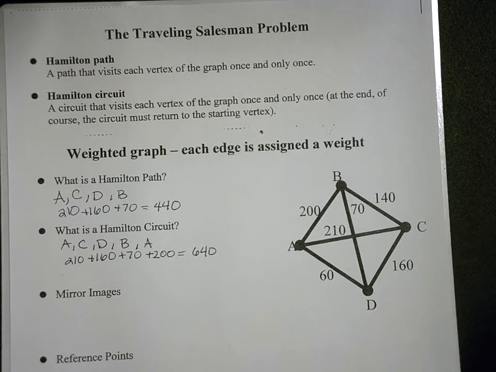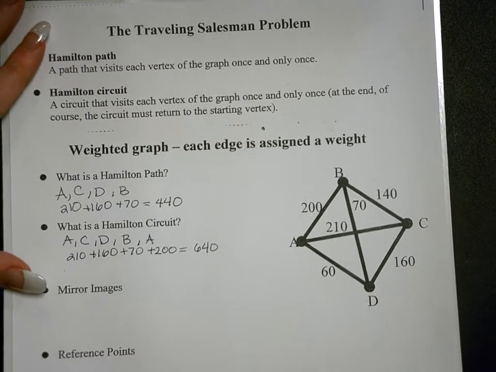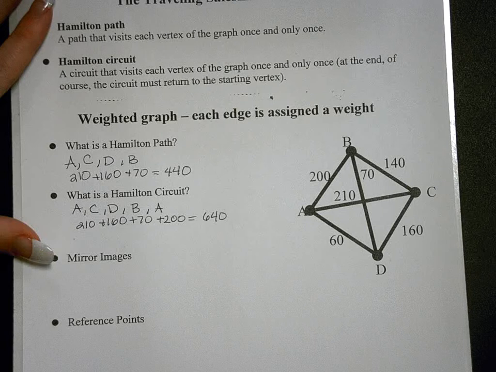The next concept that we need to be familiar with is a mirror image. Sometimes I like to make a pictorial model of these circuits.